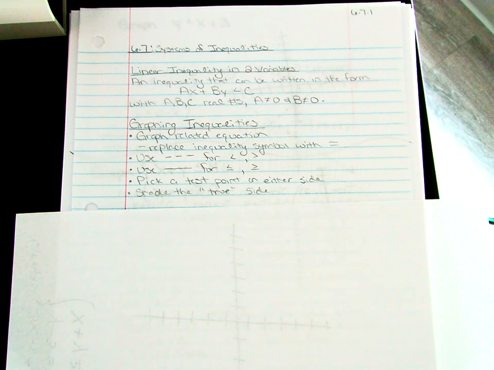And so if you can graph a system of equations, you can graph a system of inequalities. There's just a couple of little things that we have to keep in check that we don't have to keep in check with a system of linear equations. So first thing is a linear inequality in two variables can be written like ax plus by is less than c. Obviously that less than symbol could be less than or equal to, greater than or equal to. It can be any of your inequality symbols. The a, b, and c need to be real numbers, and a and b cannot be 0.